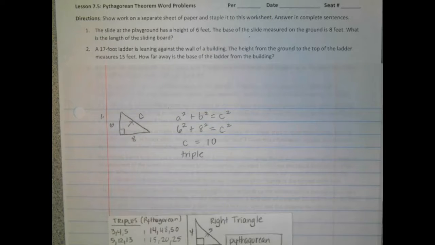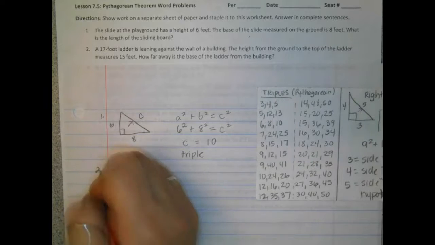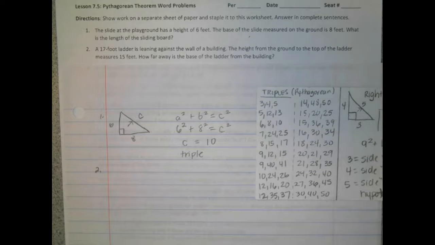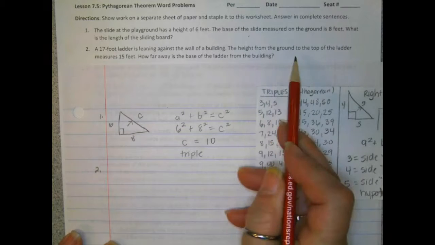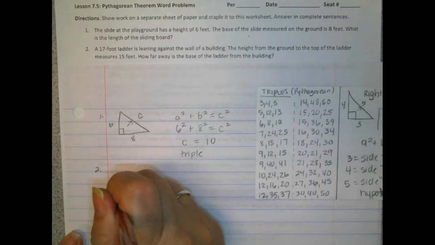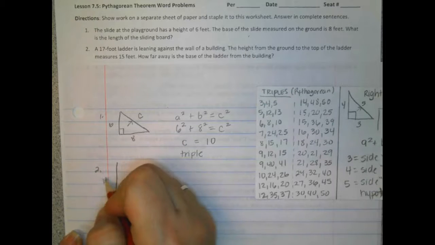And then I'm going to give you some important information. Number 2 tells me a 17-foot ladder is leaning against the wall of a building. The height from the ground to the top of the ladder is 15 feet.